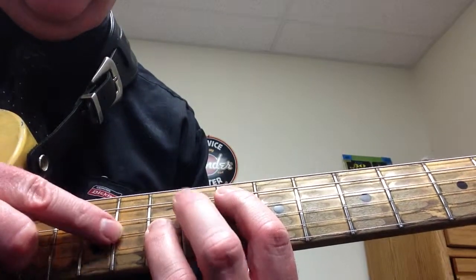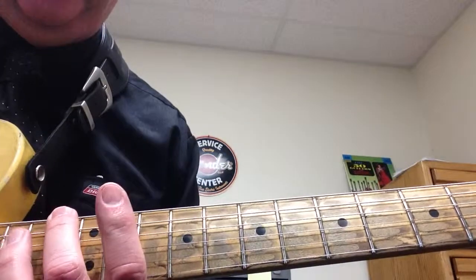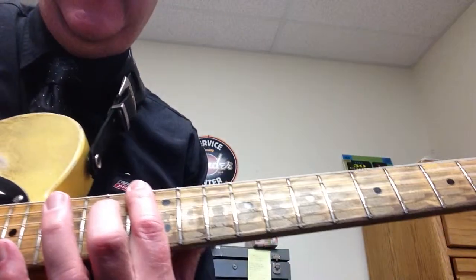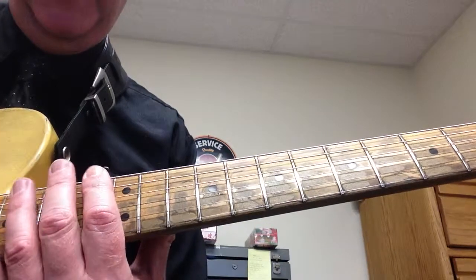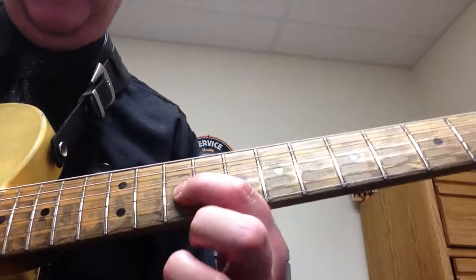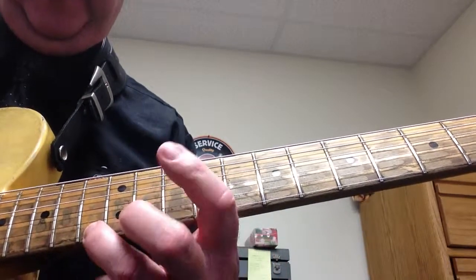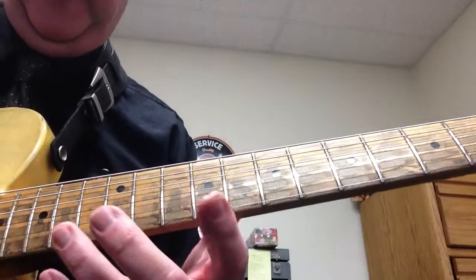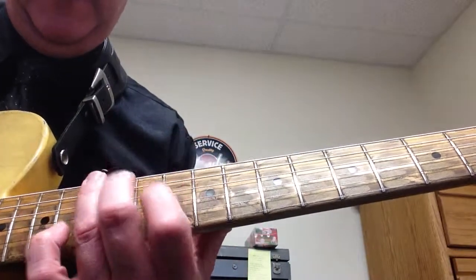Now pattern 3 is going to have 3, so we're going to play the 13th fret on the big thick E string, and then we have the 8th fret, the 10th fret on the G string. A bit out of tune there. And the 13th fret on the high E string, so that's pattern 3.